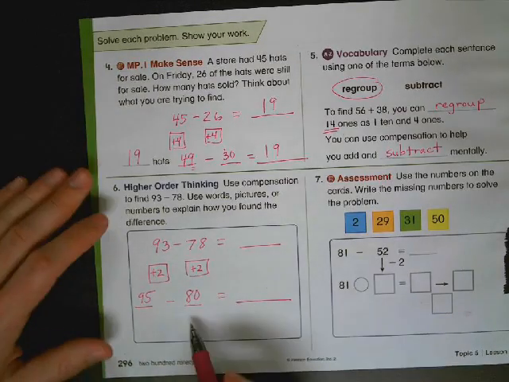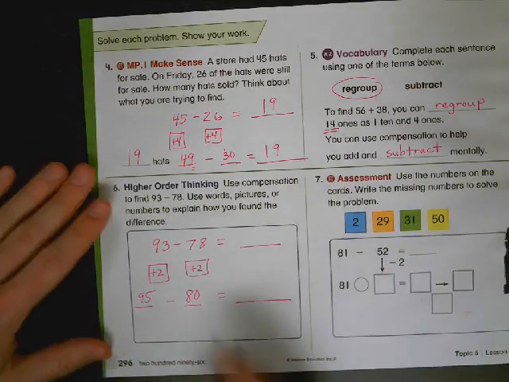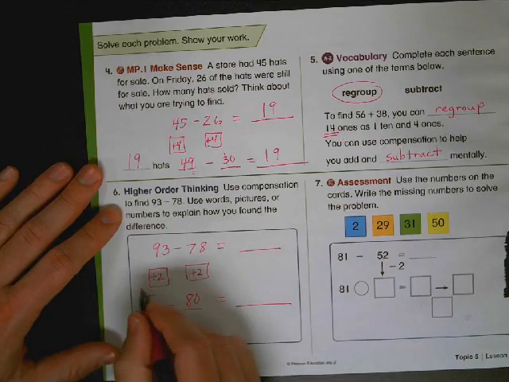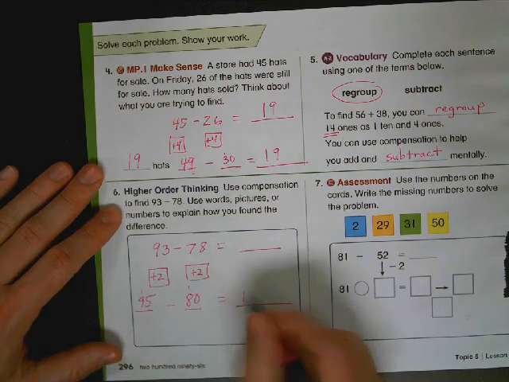So when you're looking at this, you can do one of two ways: 95 on the hundreds chart and go up 8, or 9 minus 8, since they're both tens, is 1. 5 minus 0 is 5.